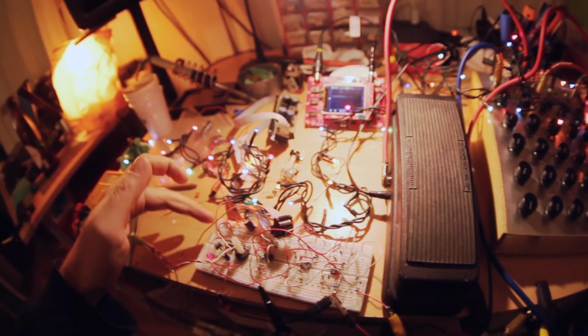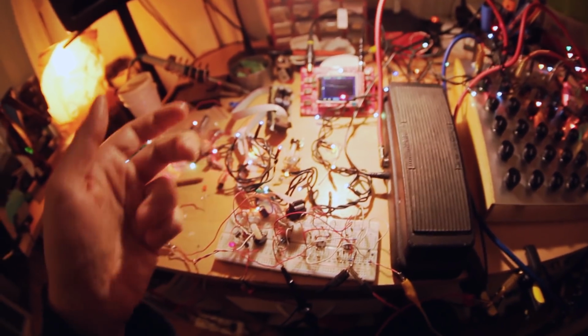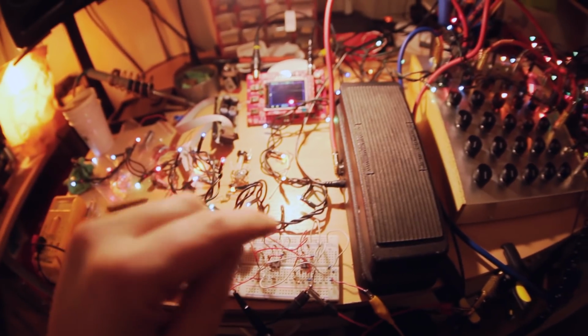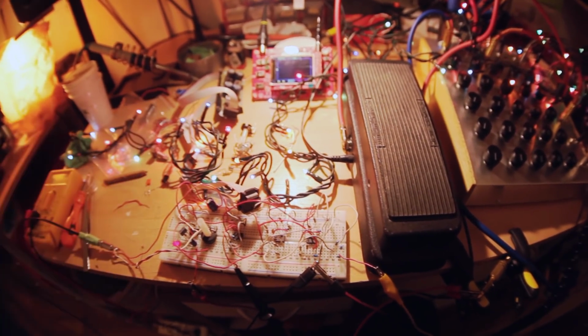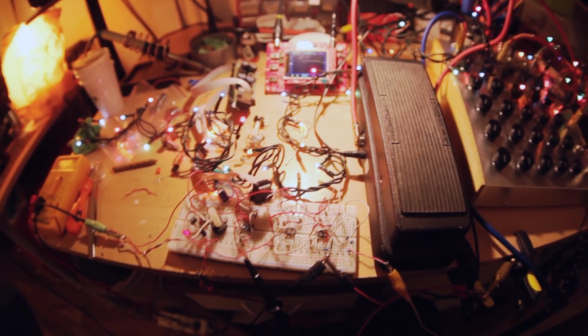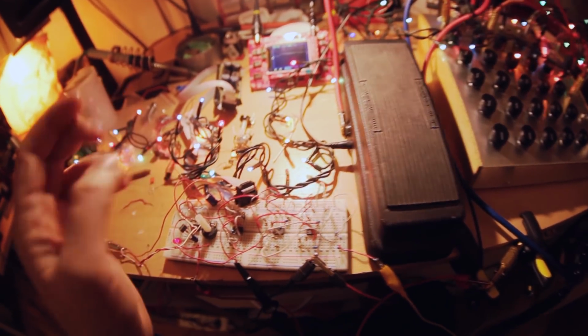And as you may know, audio voltages, line level voltages, are in the range from -1 to +1 volts, while control voltages require a larger headroom, kind of.